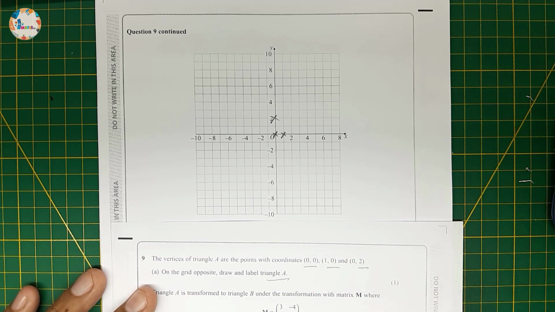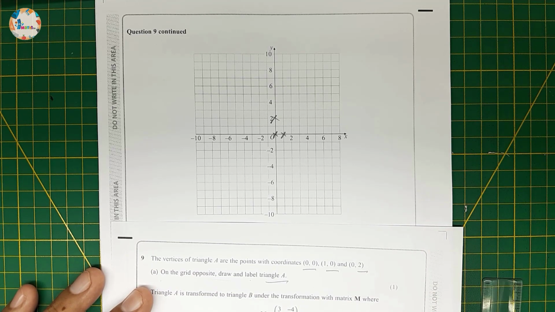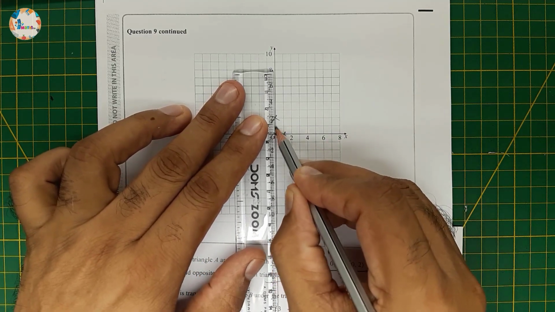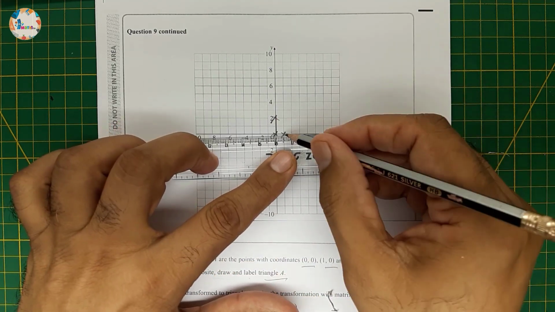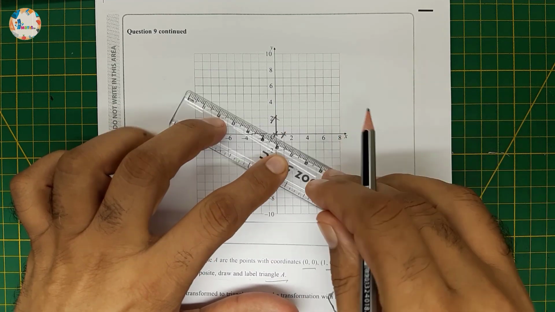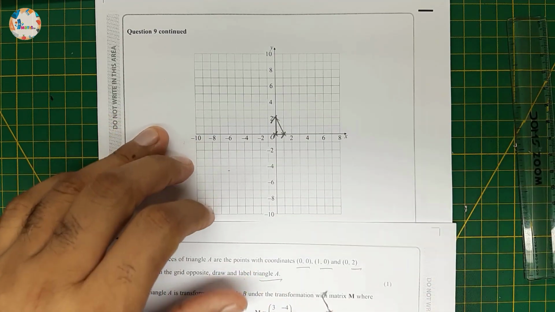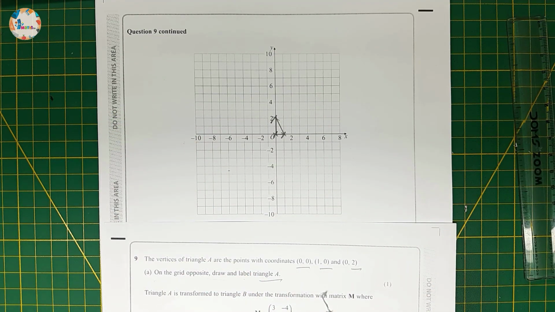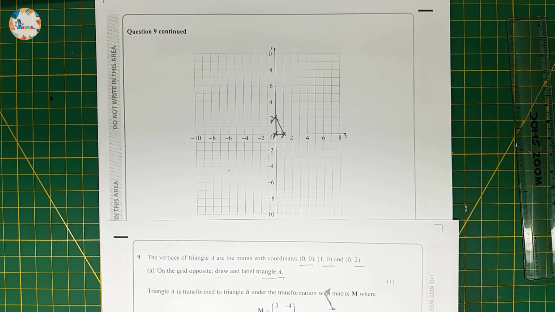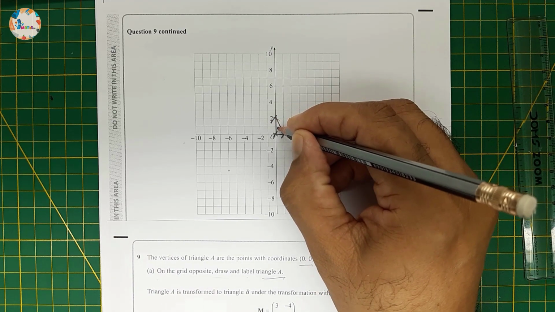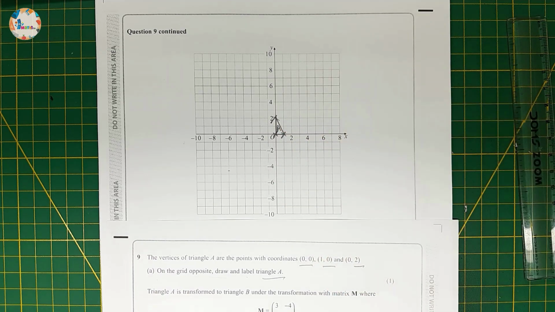If we draw this smaller triangle, it will be over here. We can draw this triangle like this one. It will be a small triangle. So this is done. Then we have to draw and label the triangle A, so we can write A inside it.